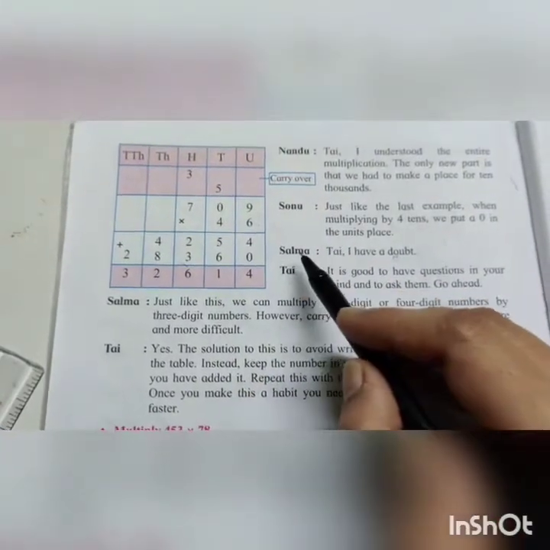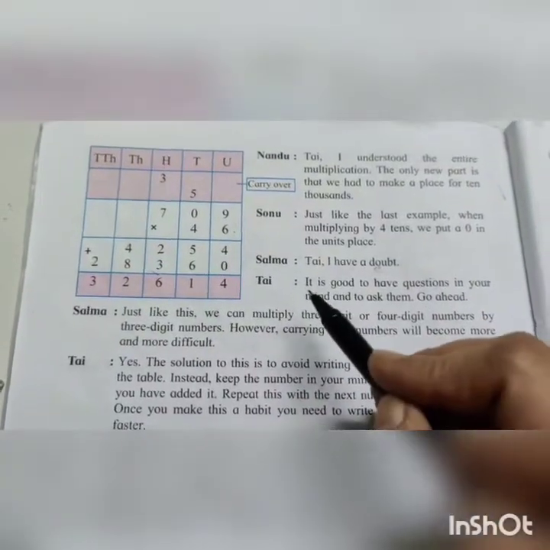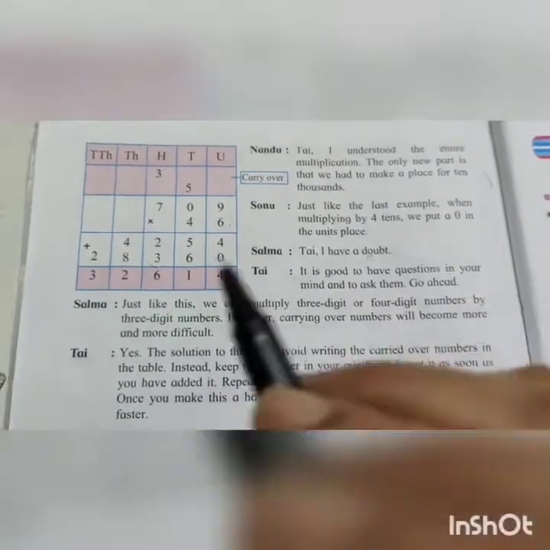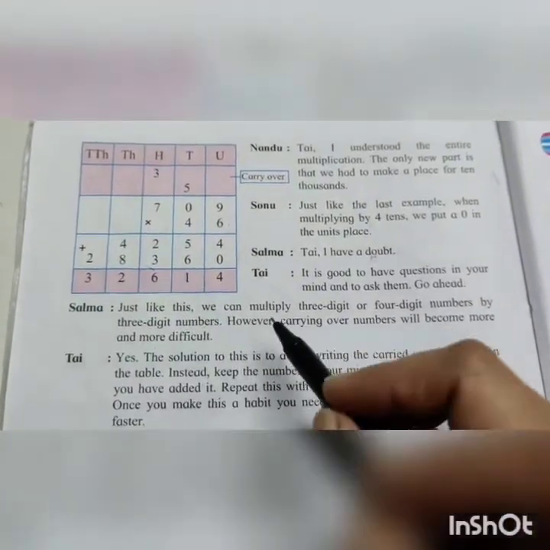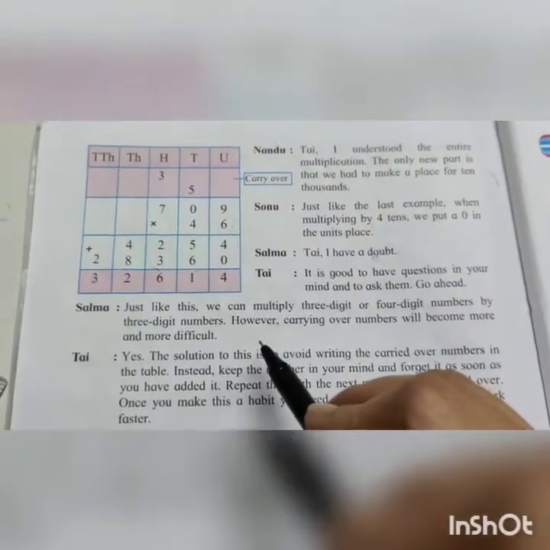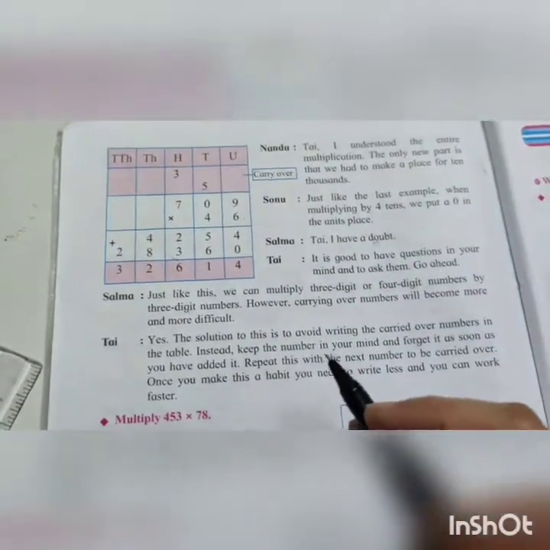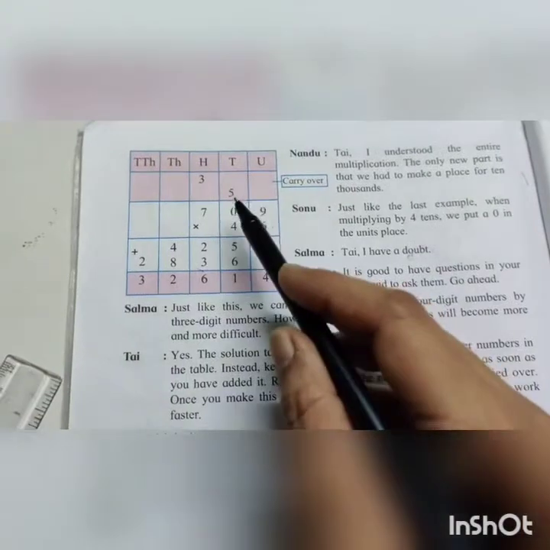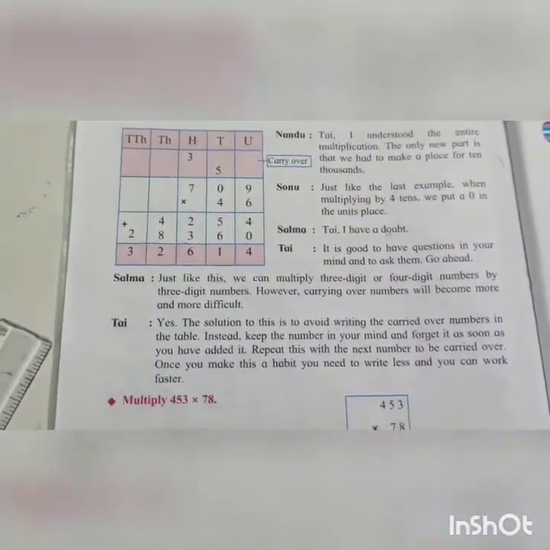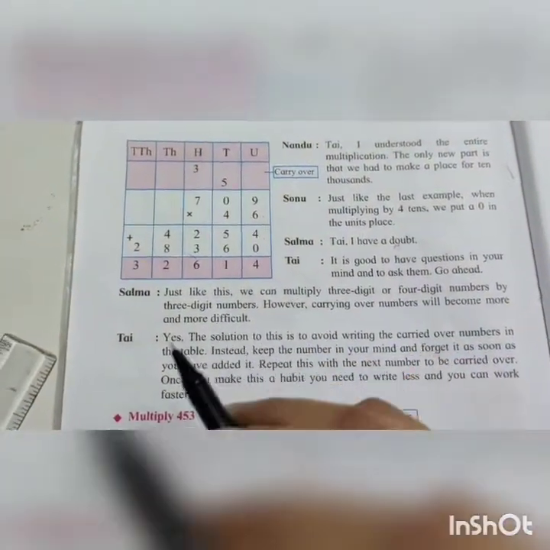Yes. Now Salma has a doubt. Tai, I have a doubt. It is good to have questions in your mind and to ask them. Go ahead, Salma. Just like this, we can multiply 3-digit or 4-digit numbers by 3-digit numbers. However, carrying over numbers will become more and more difficult. Yes, very true. And you have to understand which number is carried over, which has to be added again. This is also important. So while doing the sums, I will explain. Just like this, we can multiply, and Tai says yes.